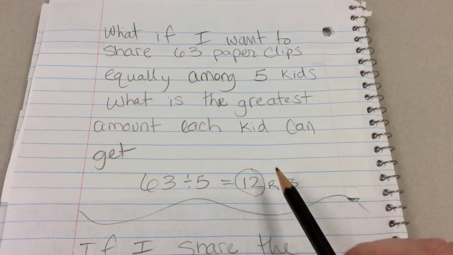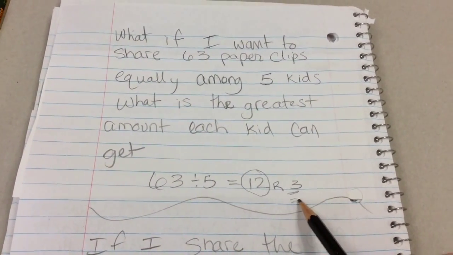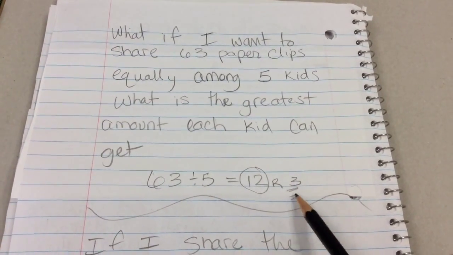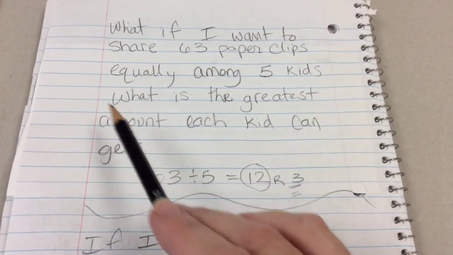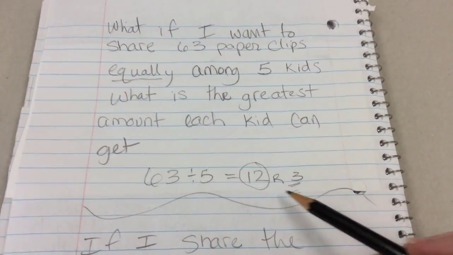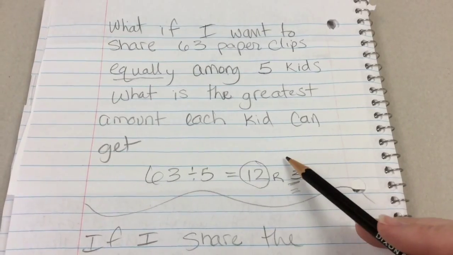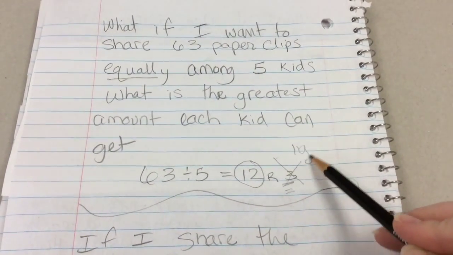The most that each kid can get is 12. These 3 remainder paper clips, I can't give them to only some of the kids. That wouldn't be fair, wouldn't be equal, and it says we have to divide them equally. So in this case, our focus is going to be just on the quotient, and we are going to ignore the remainder.